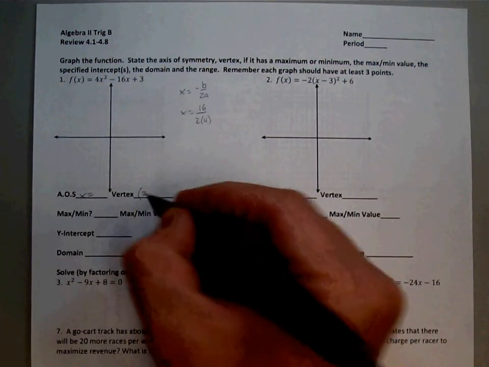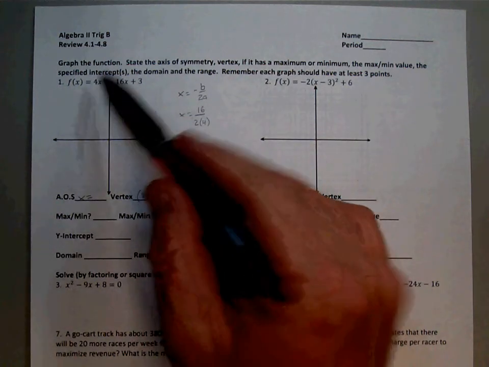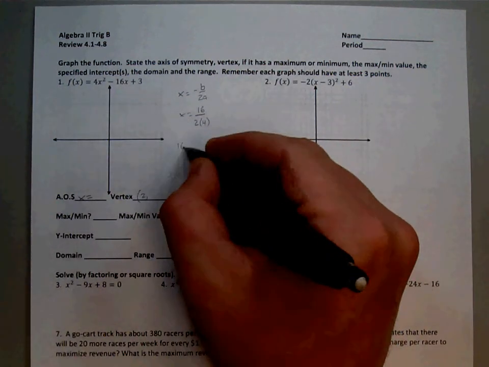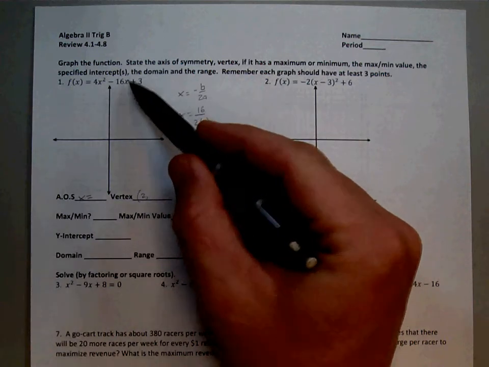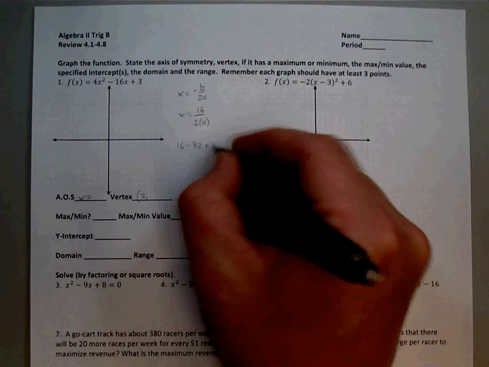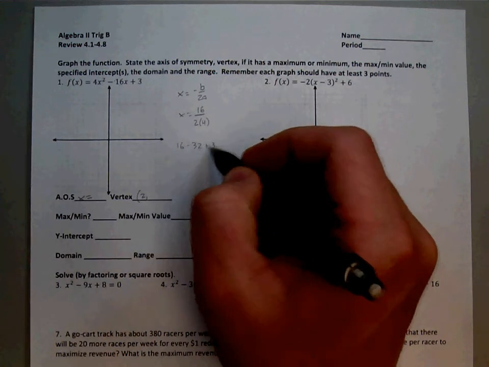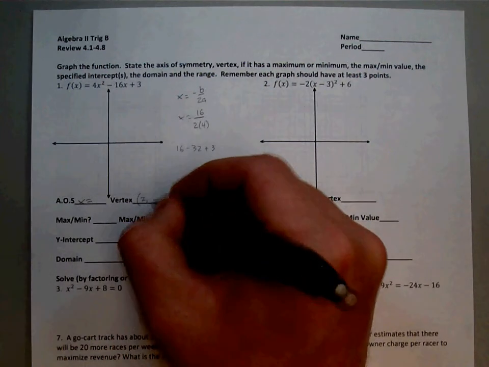So my vertex is 2, comma, and then I'm going to plug it in. 2 squared is 4 times 4 gives us 16. 16 times 2 is 32, so minus 32 plus 3. 16 minus 32 is negative 16. Negative 16 plus 3 is negative 13.